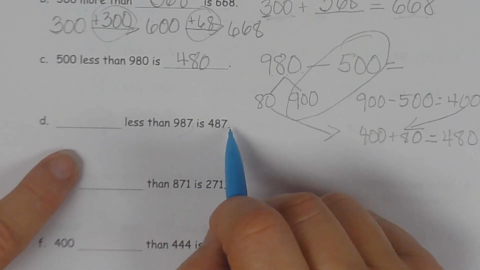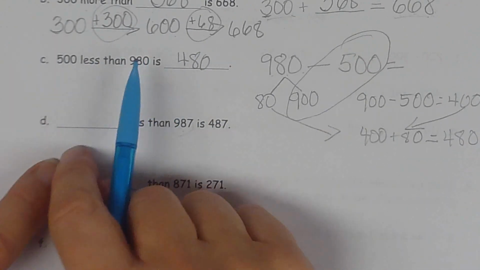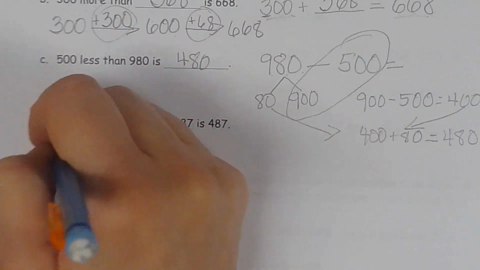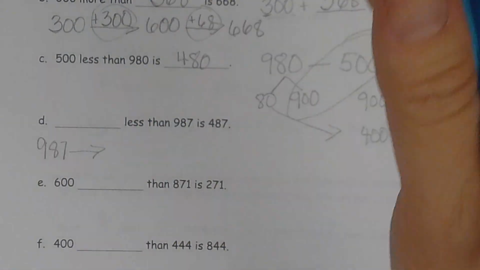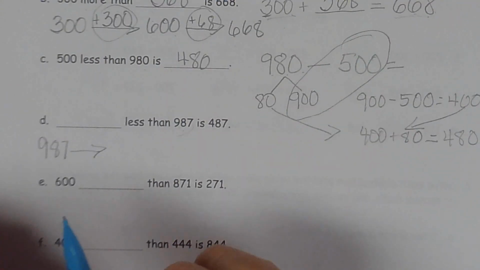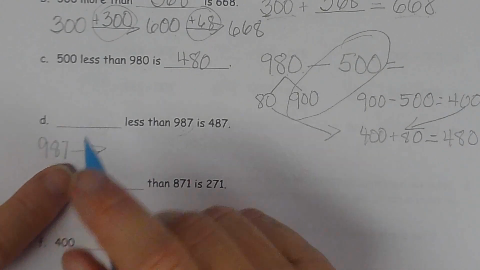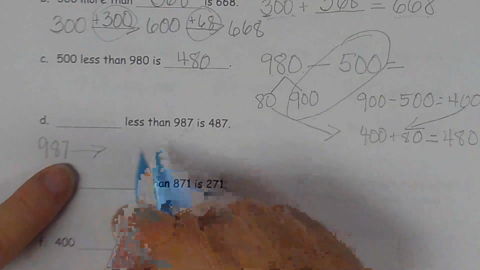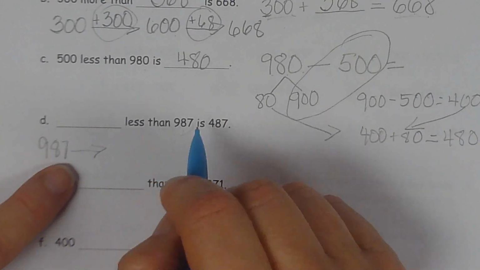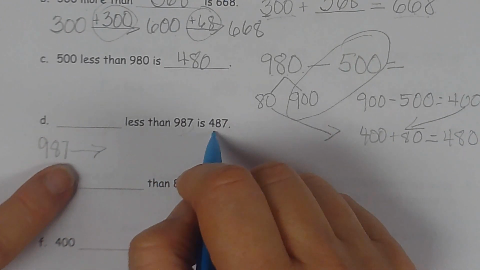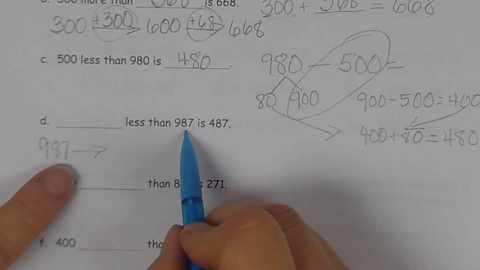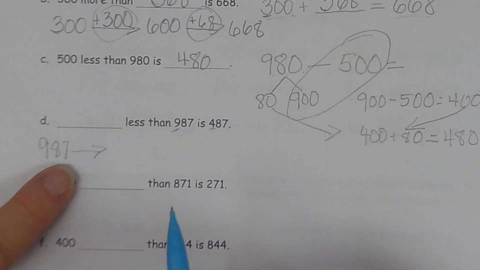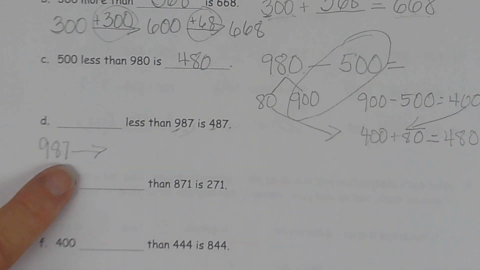I can either go backwards from 987, or I can go up from 487, whichever is easier for you. We haven't done any backwards, so I'm going to do one backwards, but it'll be the same as if you went from 487 up. Now, if you know how many hundreds you have to take away to get here, then you can do it in one arrow.